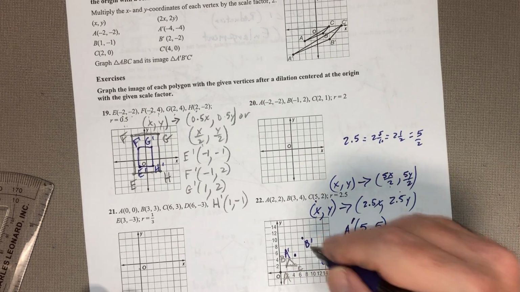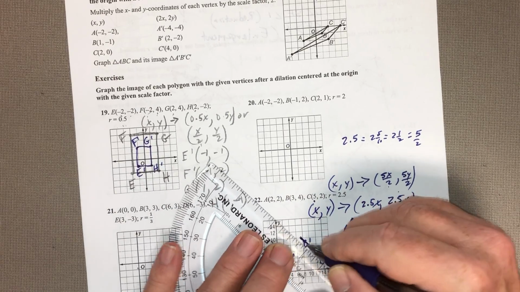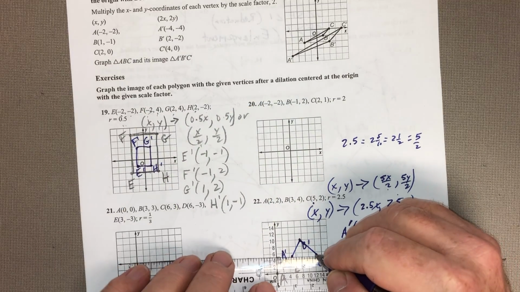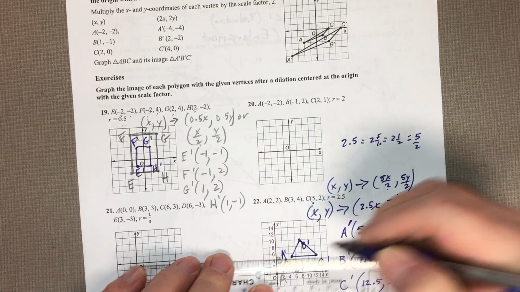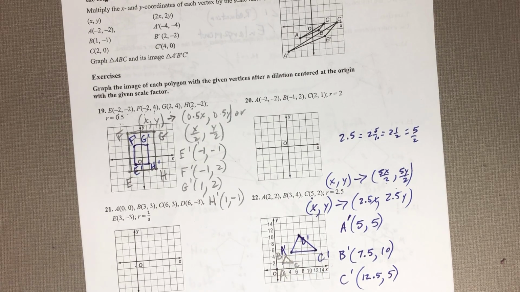Okay, and that's C prime, and then you can connect those, and I'm going to need a straight edge. Okay, let me get my straight edge and connect those. Okay, there is triangle A prime, B prime, C prime. That is 2 1/2 times the size of triangle ABC.